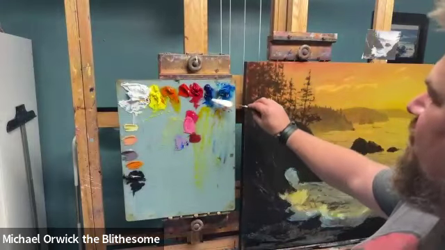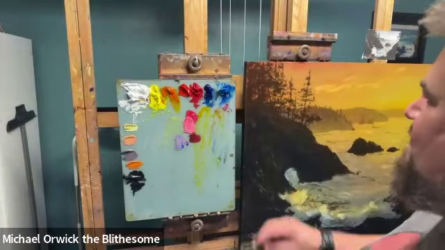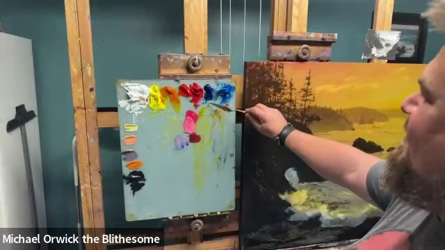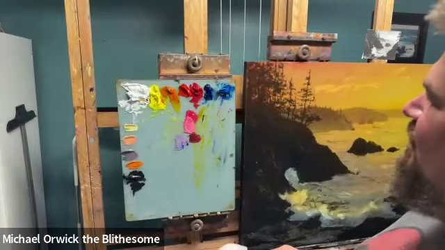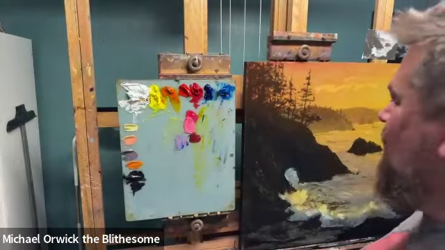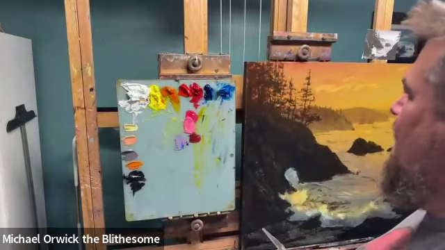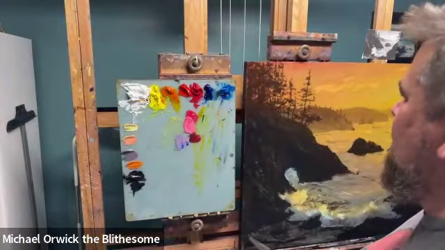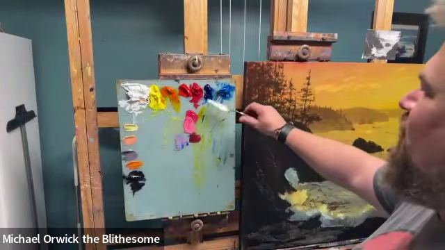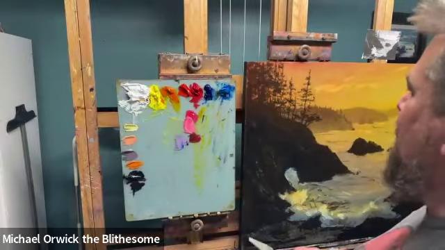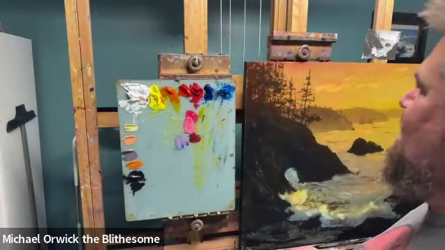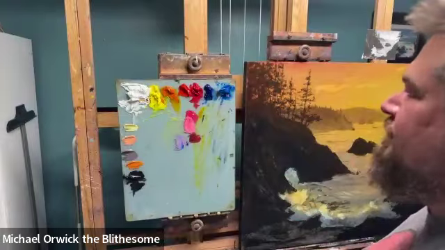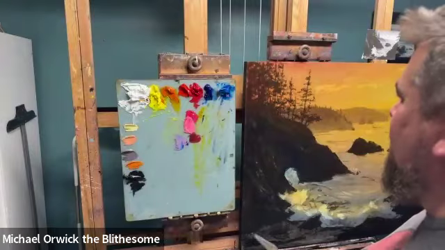I've got ultramarine blue, which is probably the color I've used the longest besides white. I don't think I've ever replaced that. If I were to replace it, I could use a phthalo blue, there's a number of others, but I really like ultramarine blue. It's a purplish blue. It's semi-transparent, and it just plays well with others.